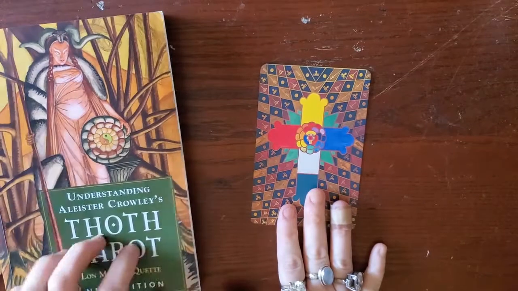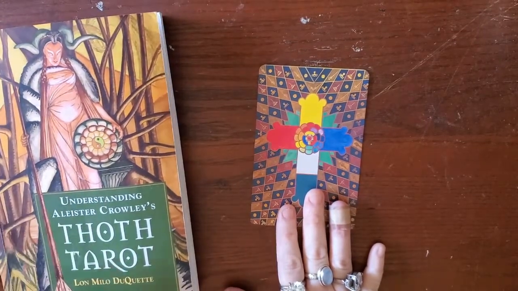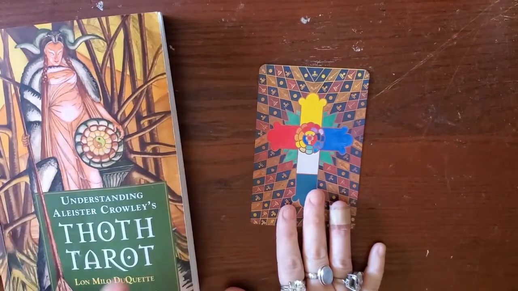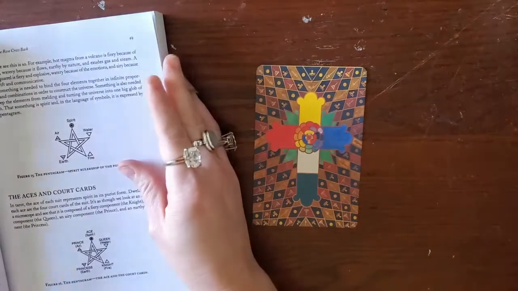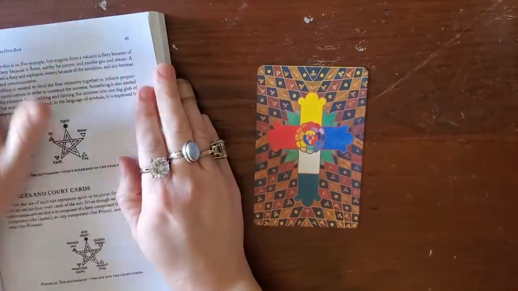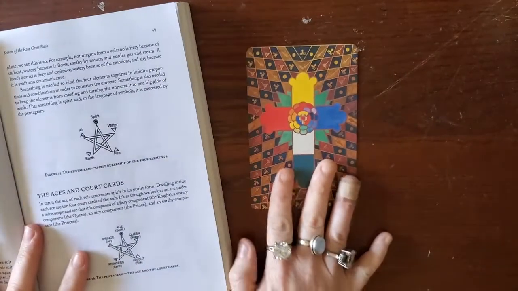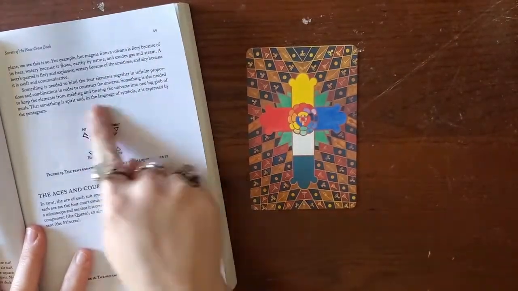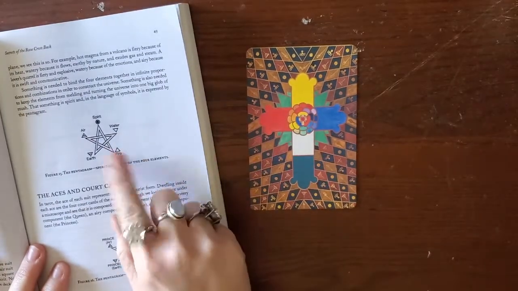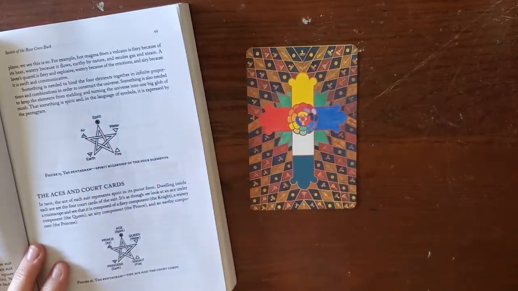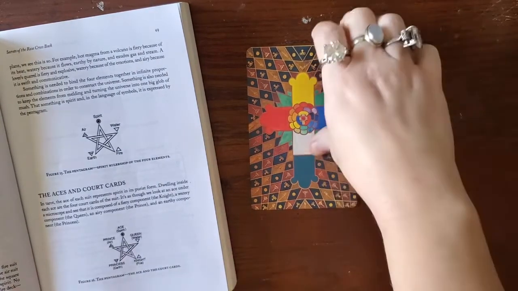Again, I used Understanding Aleister Crowley's Thoth Tarot by Lon Milo Duquette in my research for this, the backs of the cards topic. Pentagrams play, now I'm going to show a little of the book, just as a reference point. We just see a pentagram here, and it has all 5 elements present on the edges of this pentagram. They are present within each of the faces of the cubes.